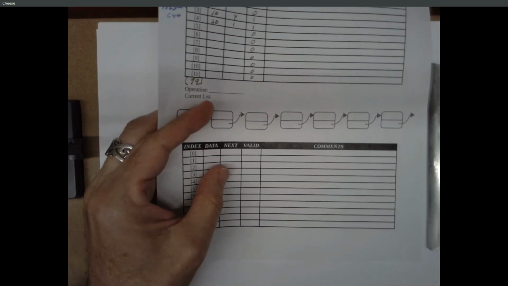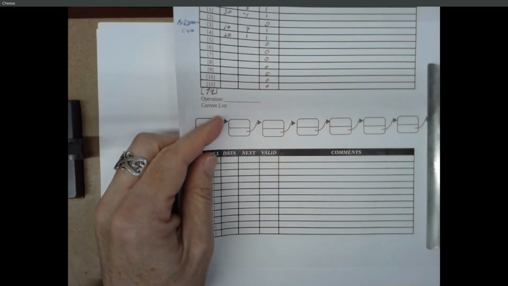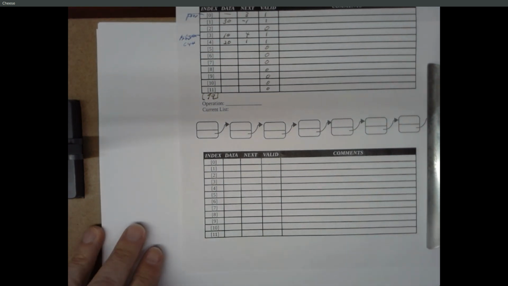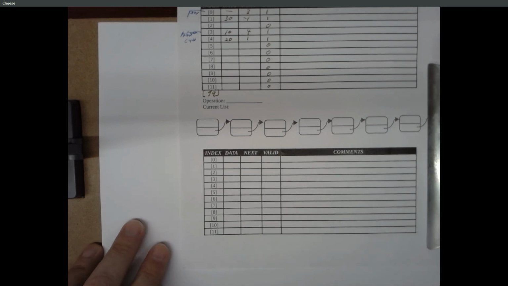All right, so let's talk some more about how we do PA1. How do we work with this array of struct nodes and think of it as a linked list?